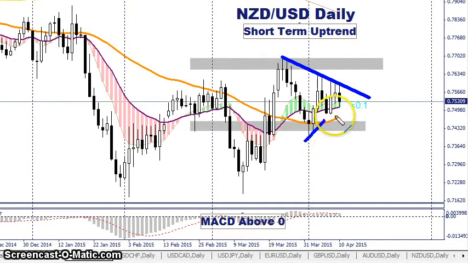Price is probably gonna get squeezed in this triangle here, and price will either break up through to the upside or break down through to the downside. So again, we are in a short-term uptrend. I'm almost expecting price to go up a little bit higher, but again, it's a wait and see situation. I wouldn't do anything with this pair right now. So I'm going to take all of that off.